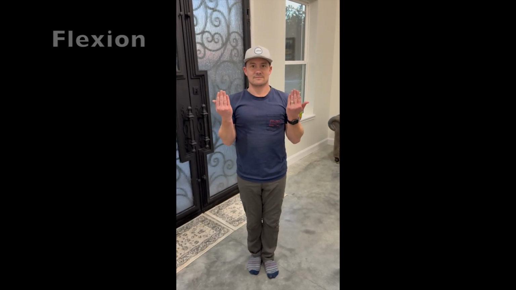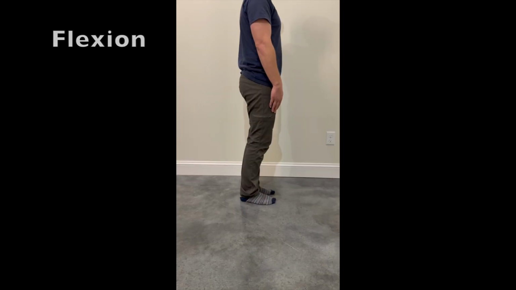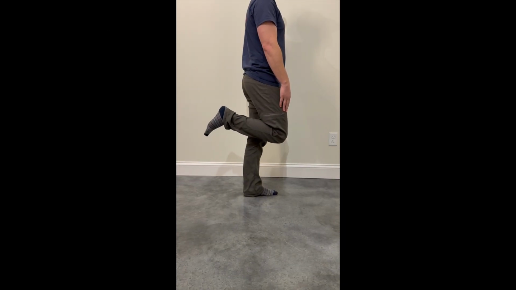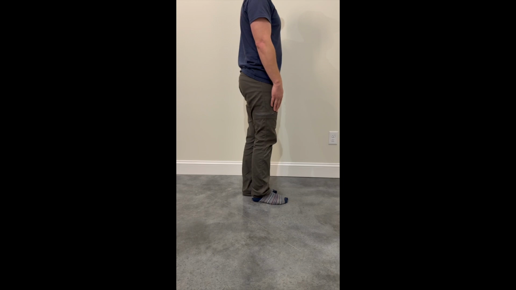Here is the exact same movements, just at a different view. So another example is the knee joint. You also have flexion and extension.